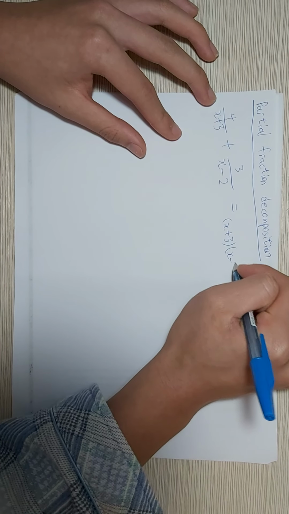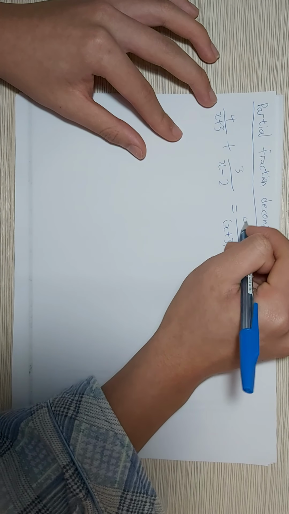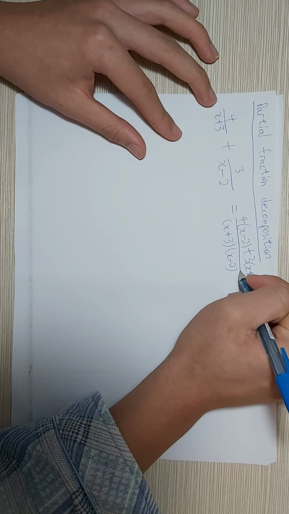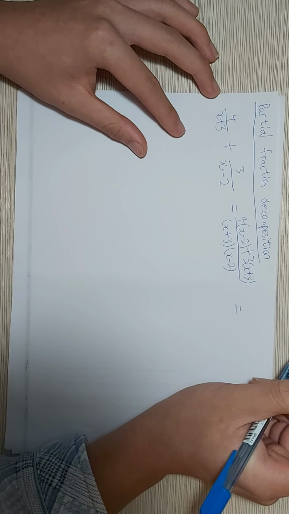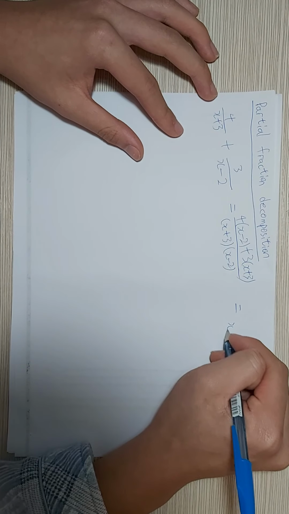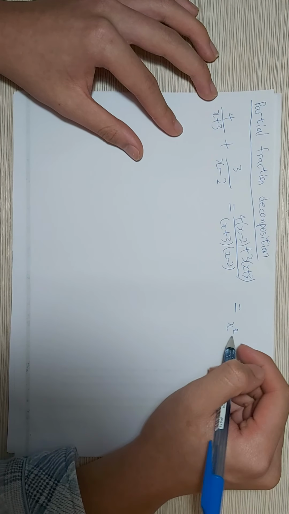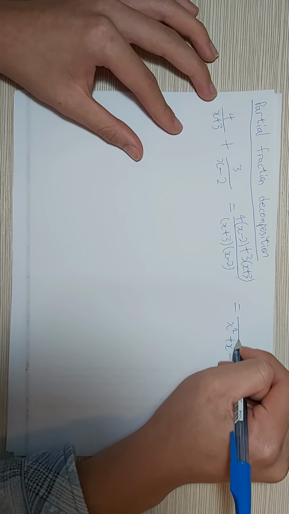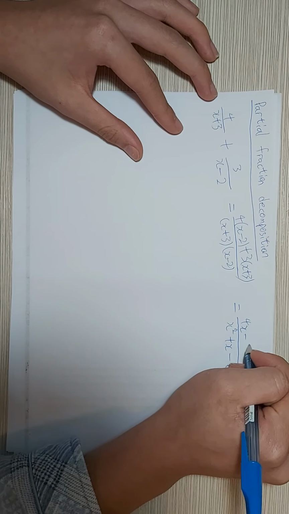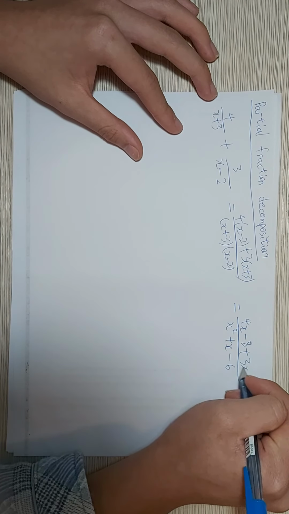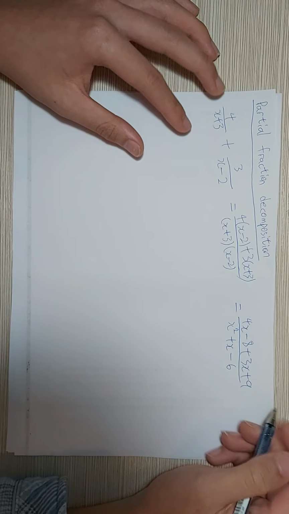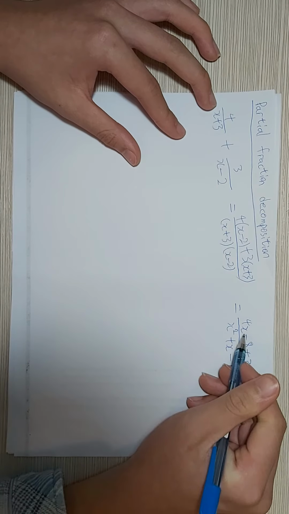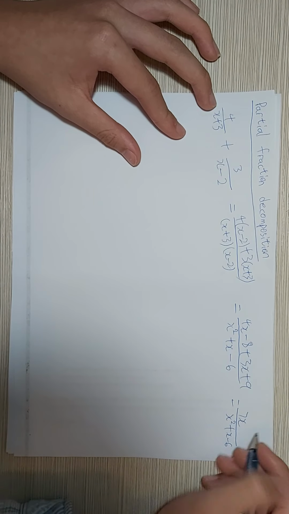We get, we just do it like this. This is easy. And we do some expansion. We end up getting x squared plus x minus 6 over 4x minus 8 plus 3x plus 9. And then after some simplification, we will get 7x plus 1.